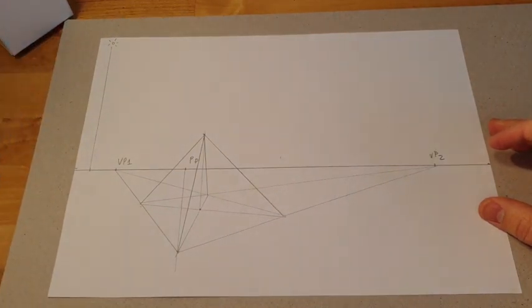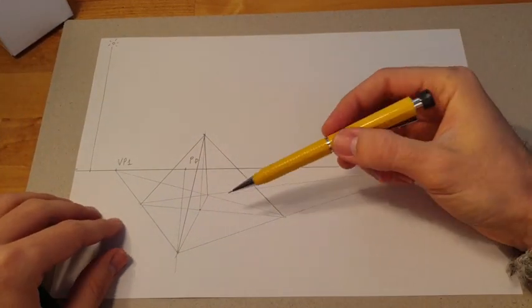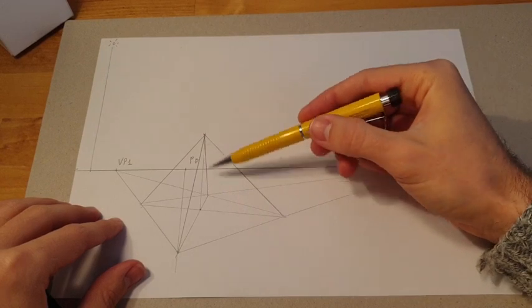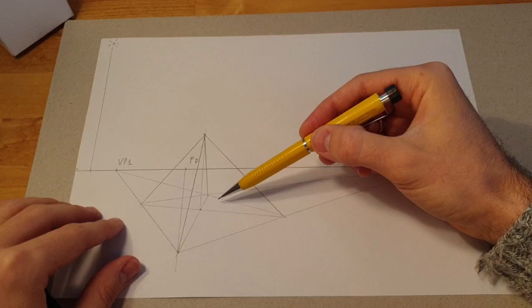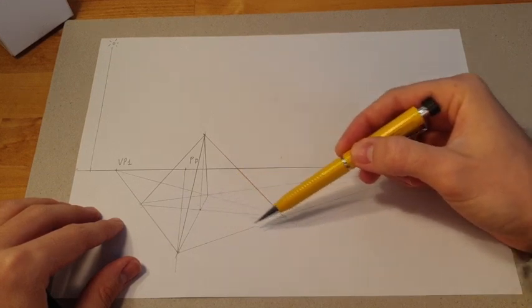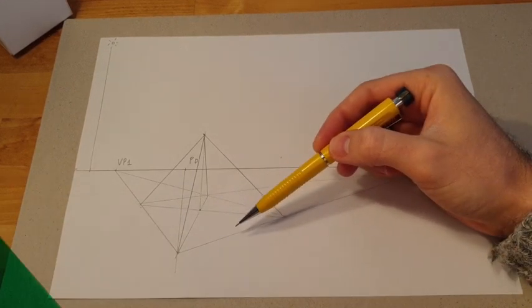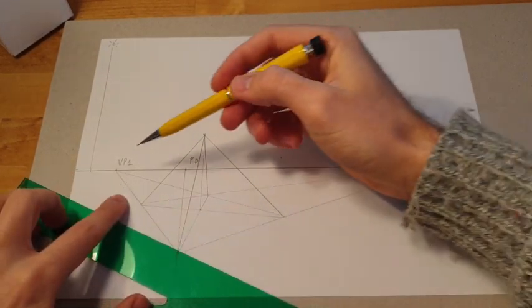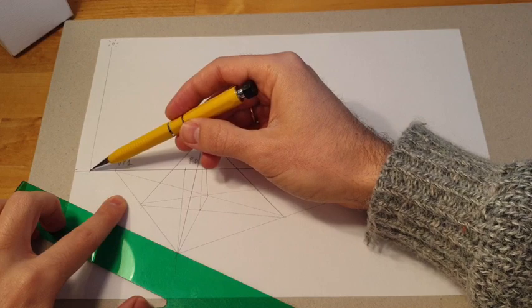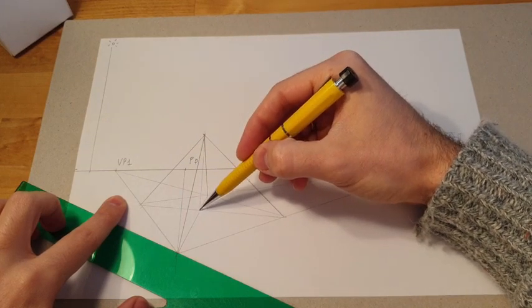And now we'll have to draw the point where the highest point of our pyramid casts its shadow, which will be around here. To do so, we're going to draw a line that connects the light vanishing point with the center of the square base.